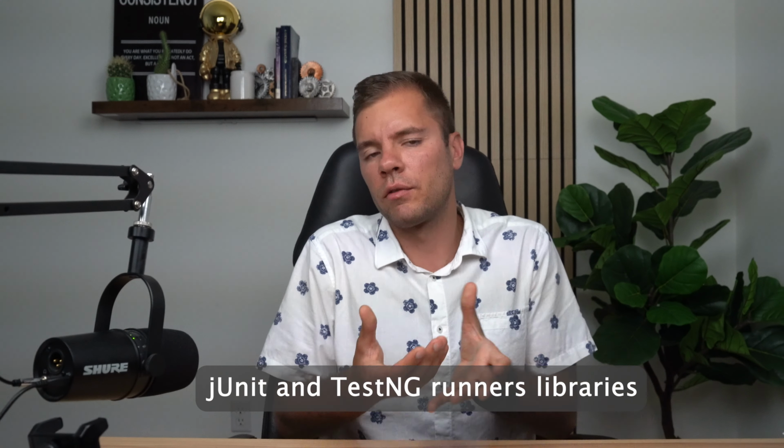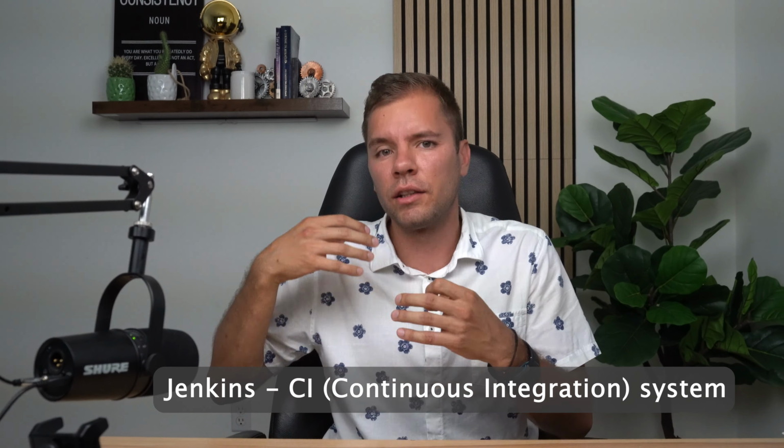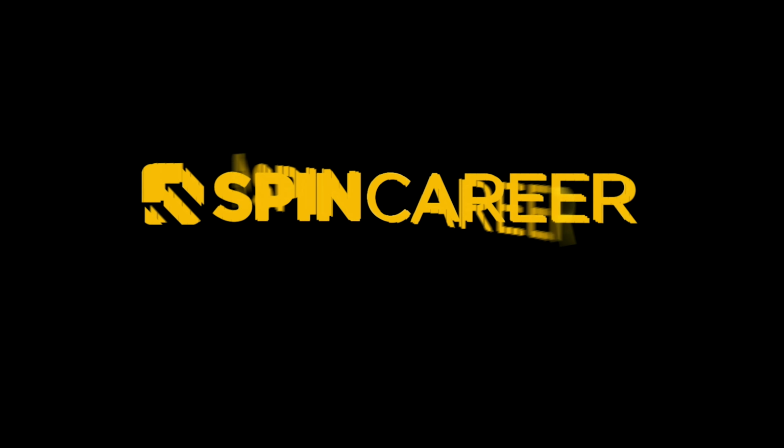One of the great solutions is JUnit, another one is TestNG, and one more additional thing to consider is Jenkins. It's a continuous integration system that would allow you to run the tests on a schedule, overnight or every second day, whenever you prefer, and have those emails sent to your mailbox maybe every night.